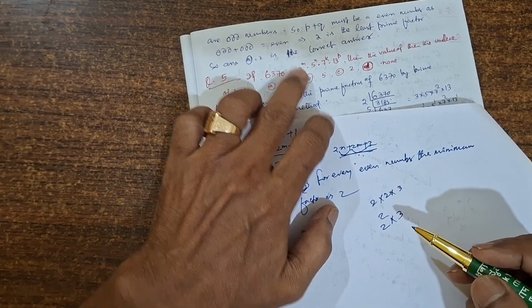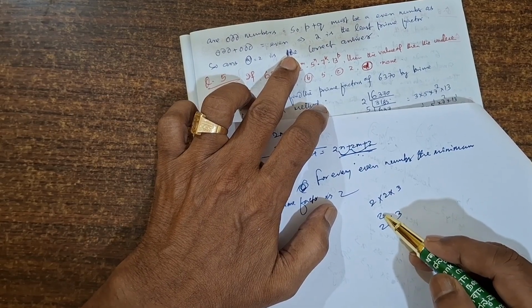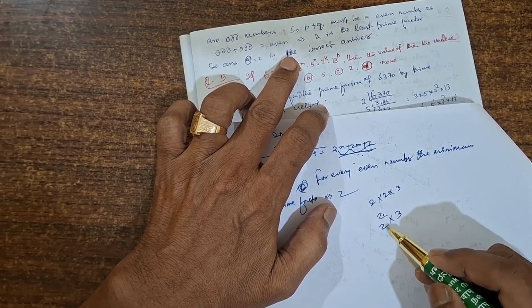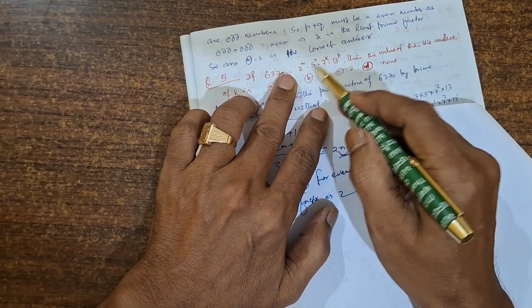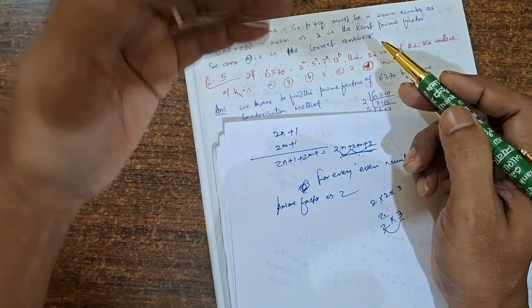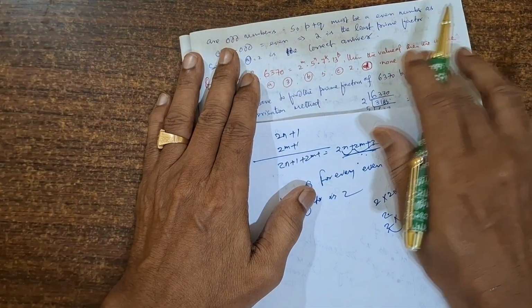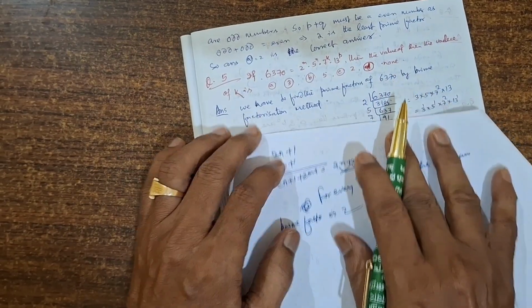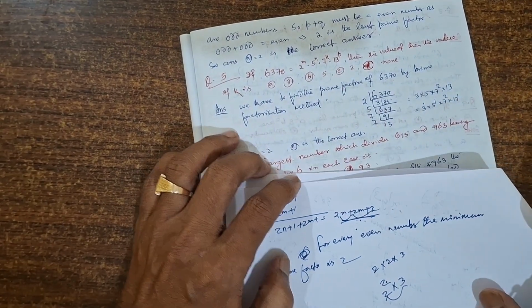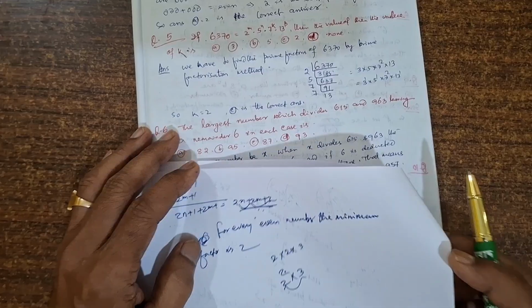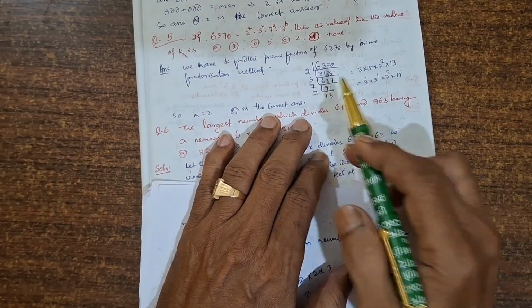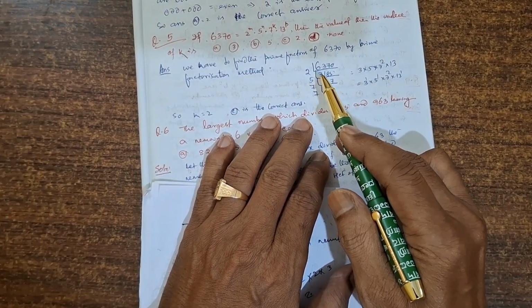Now similarly with 2 to the power m, we can express m as 2, but the factors are 2 and 3. Here the factors are 2, 5, 7, 13, but they have powers. We will write the details of the powers. How will we find this? We will use the method of factorization. We have read about the method of factorization in earlier classes.